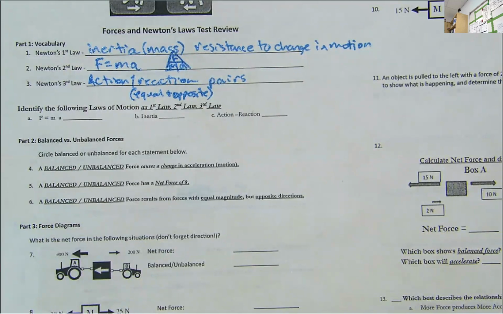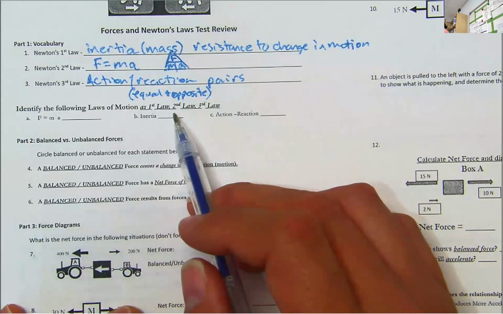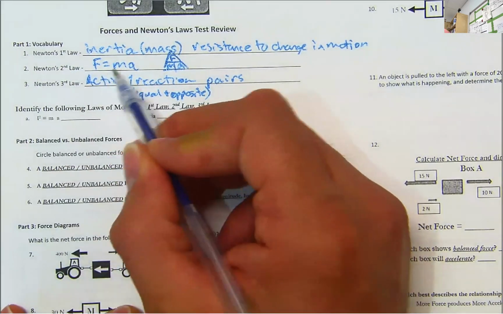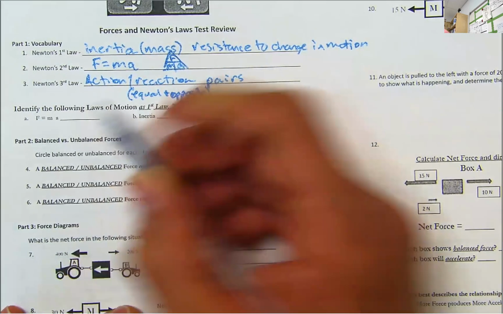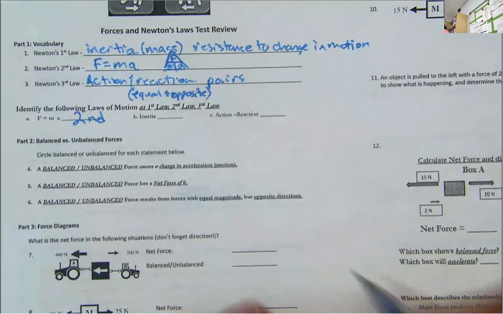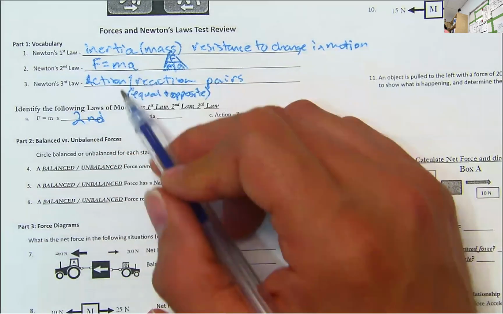Good. You remember. So now let's identify the following: first, second, or third. Well, if we go back up here, we can see that F equals ma. Well, where is that? Right here. That's A. So this is going to be second law. Inertia. We go up here and we look. Where's inertia?